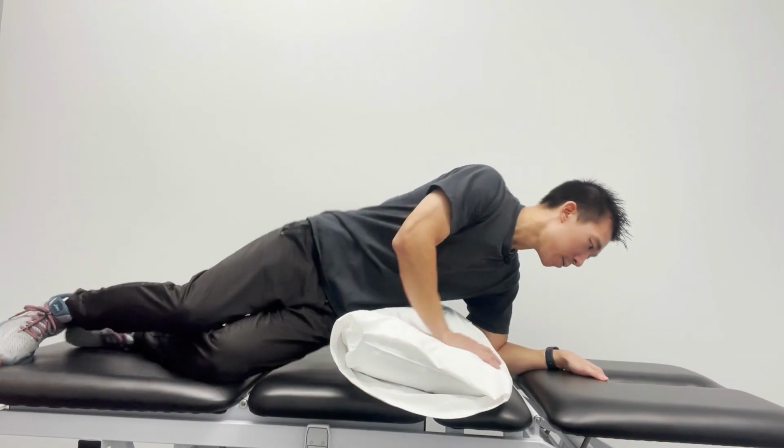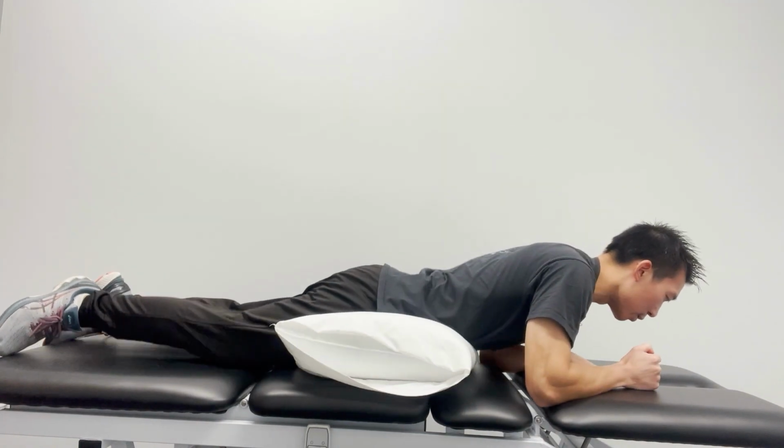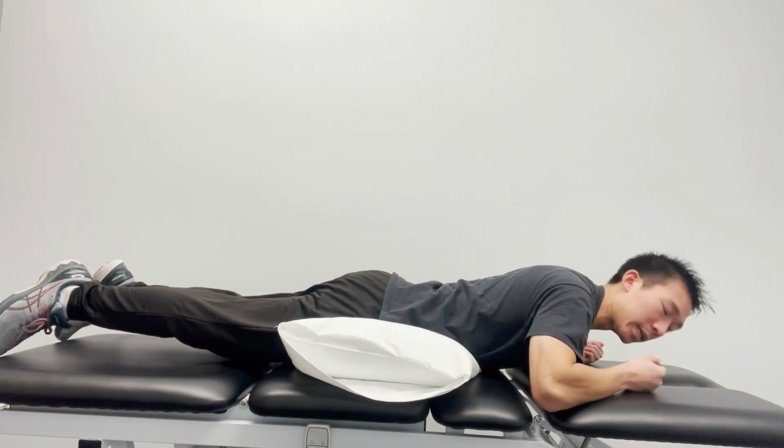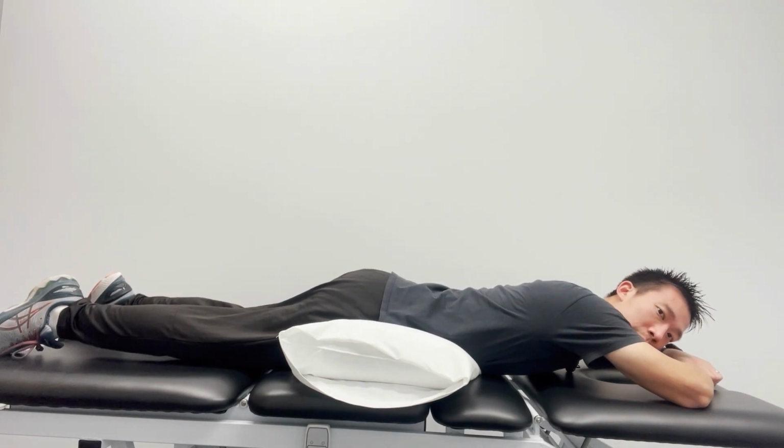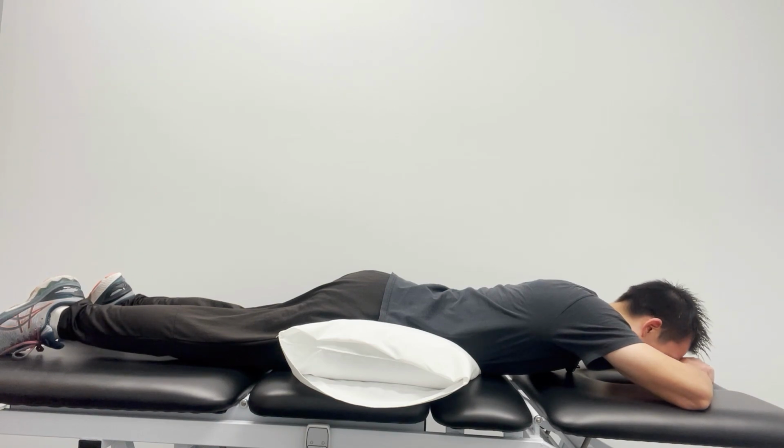So if you put it underneath your hips, you're not taking your spine completely into extension, especially if you can't tolerate it yet. There's still a little bit of flexion there, so it's a little bit more comfortable, and it makes it a little bit more tolerable for you.